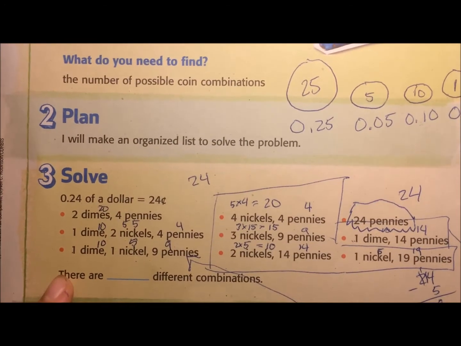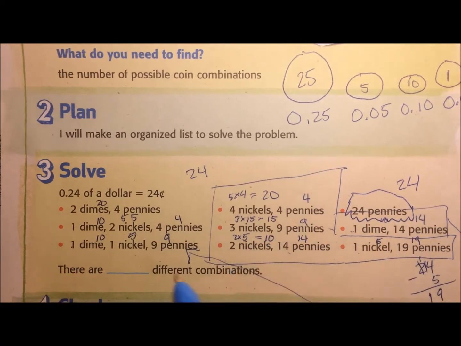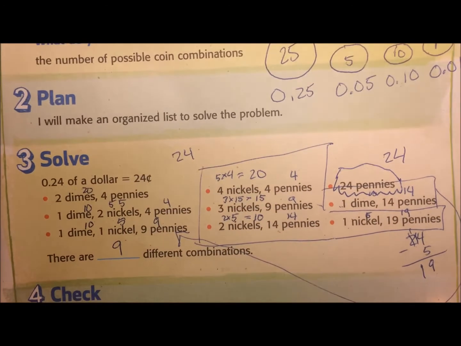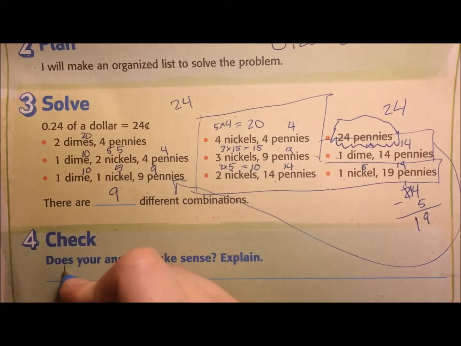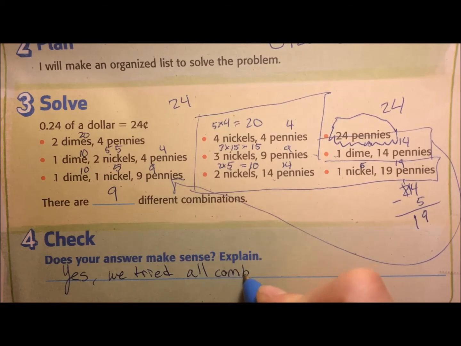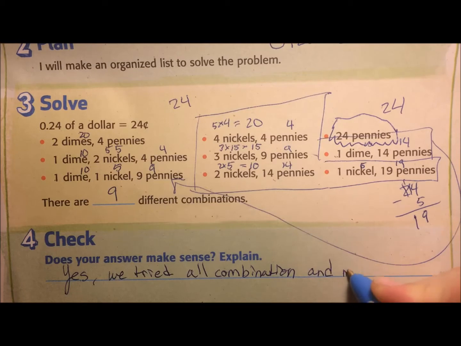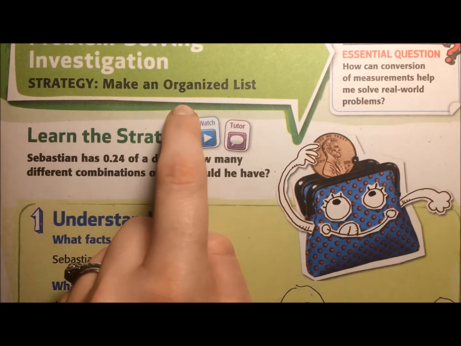Whew. So there's a lot of different options. 1, 2, 3, 4, 5, 6, 7, 8, 9. 9 different combinations. You have to be very thorough to check all of the combinations. Yes, we tried all combinations and made a logical list. We made an organized list.